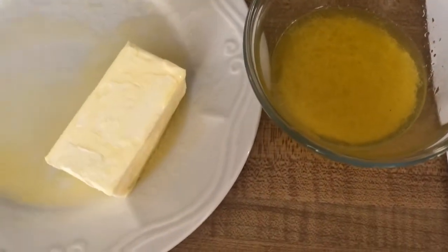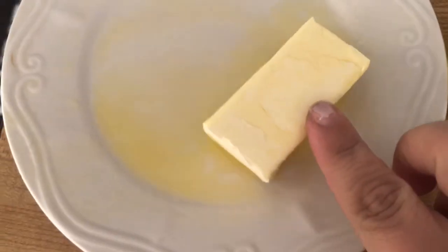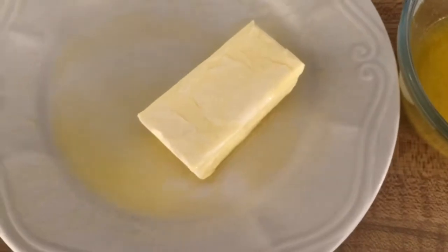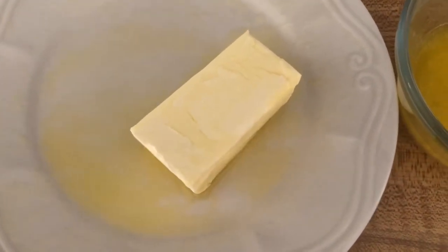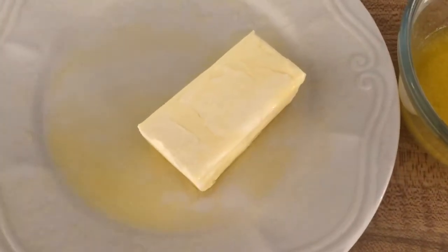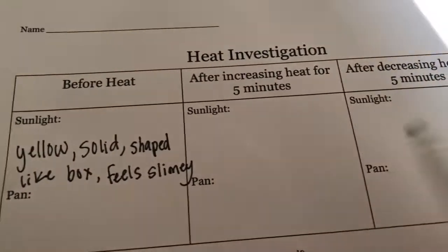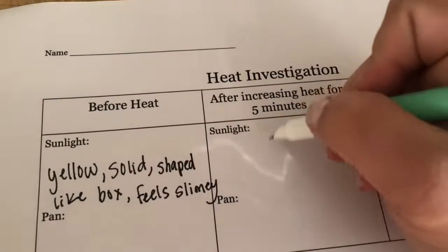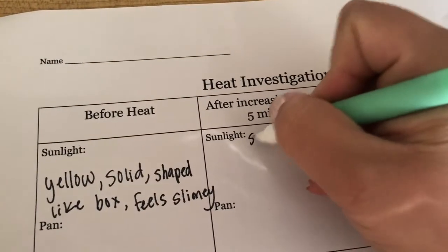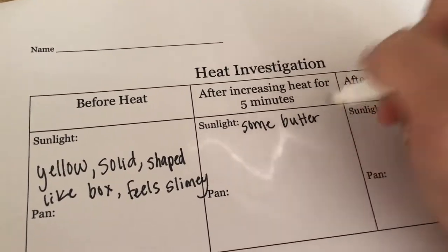So let's first start with the butter that was out in the sunlight. Okay, so if you can see, some of the butter has kind of melted around the plate, and you can see that butter that's pooled there that has turned into a liquid form. So I'm gonna put some observations that I noticed, okay? So on my little recording sheet, after 5 minutes of increasing heat in the sunlight, I'm gonna write that some butter melted.